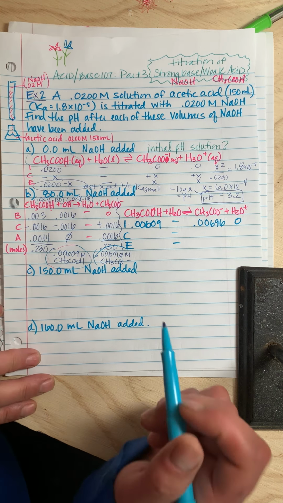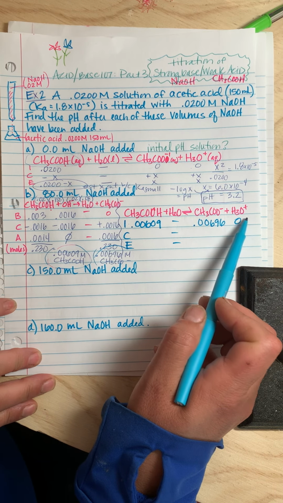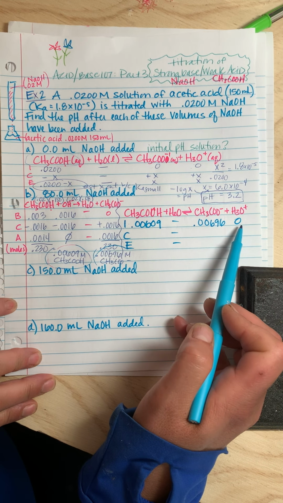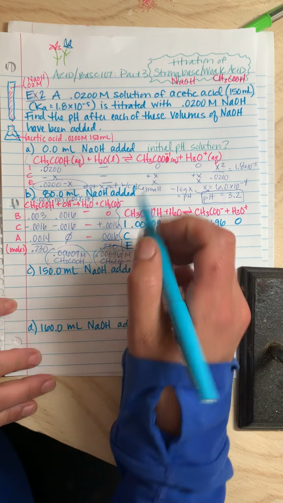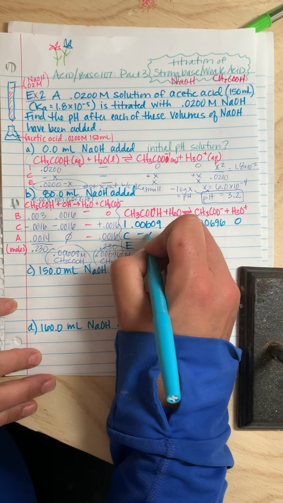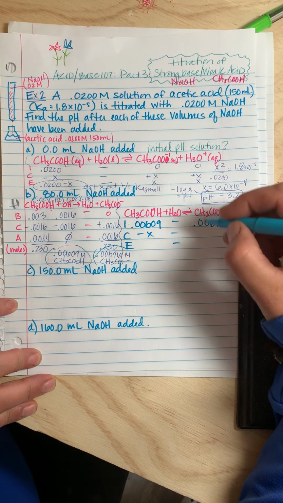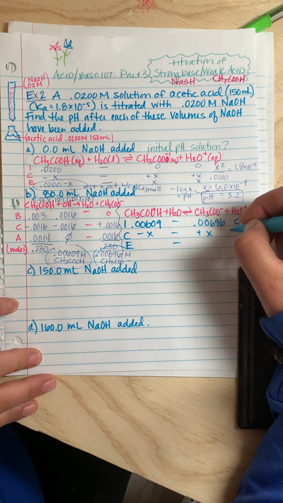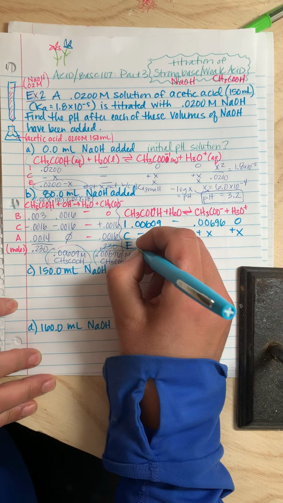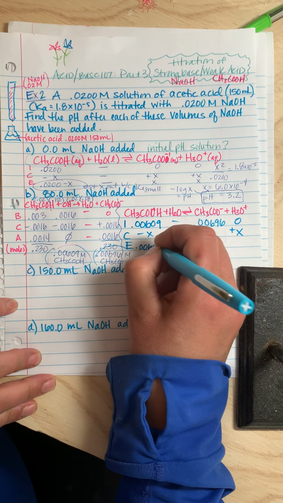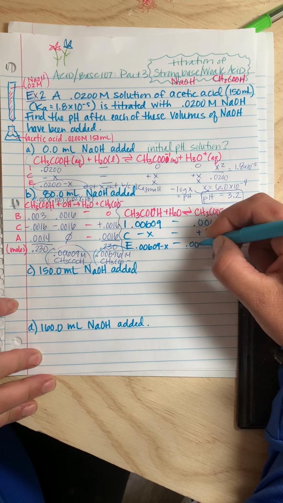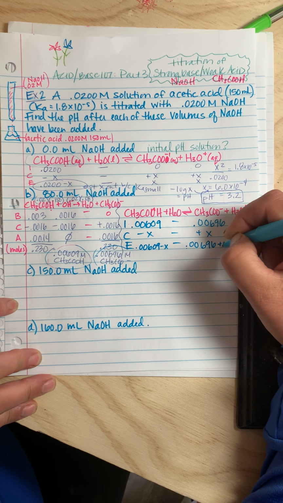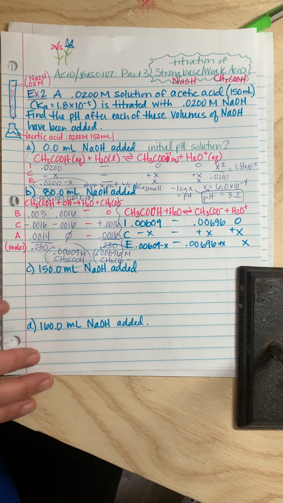Okay, so in this equilibrium, Le Chatelier's principle says that we will shift to the right and make some H3O plus, because there's a hole there. So we're going to lose X here. We're going to gain X here, gain X here. We end up with 0.00609 minus X, 0.00696 plus X, and X.